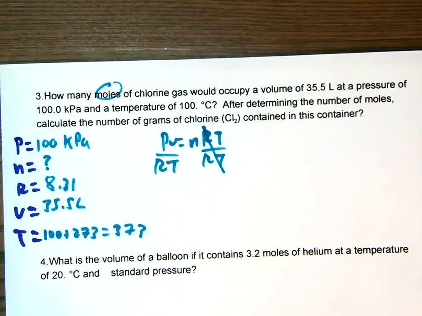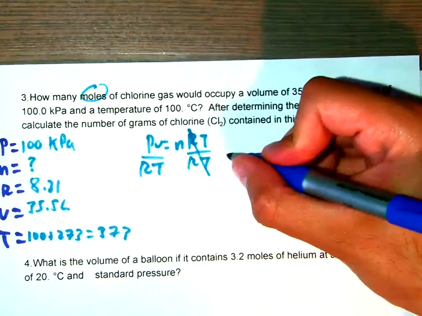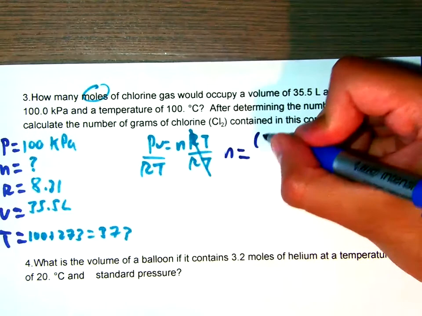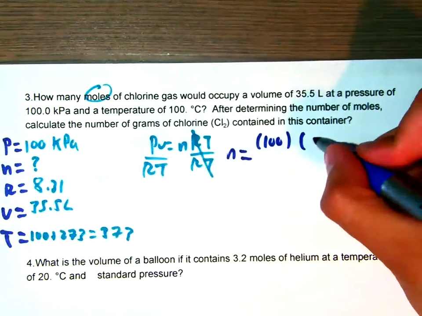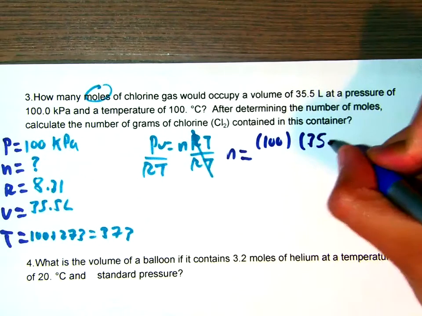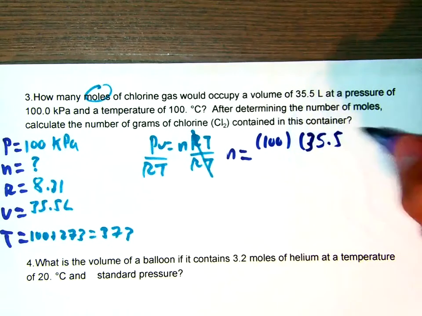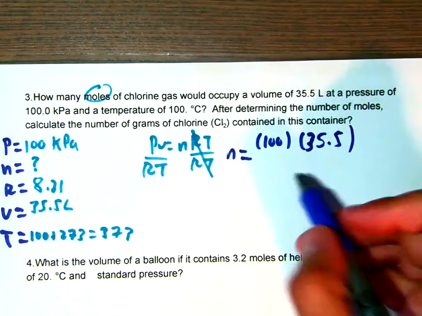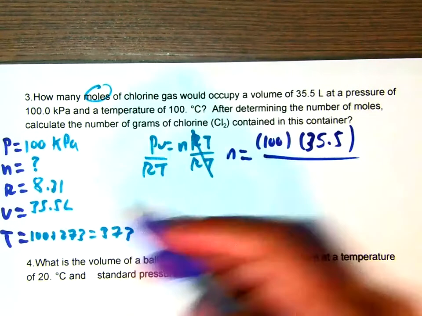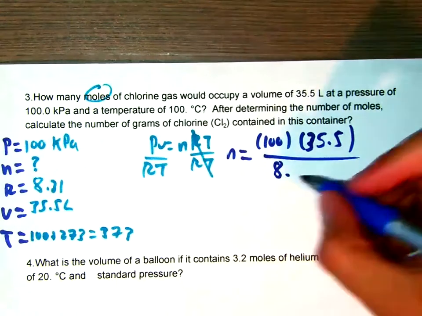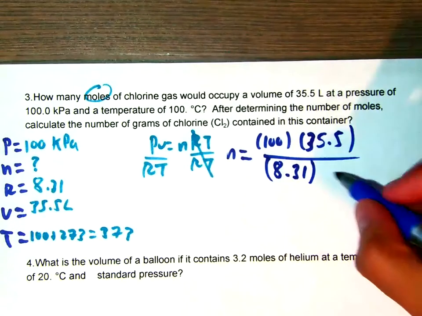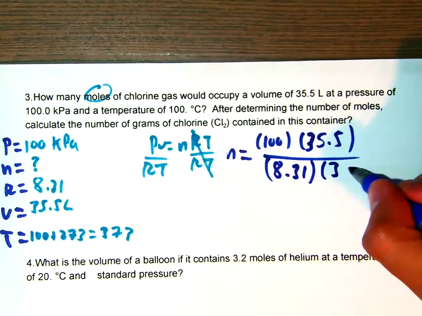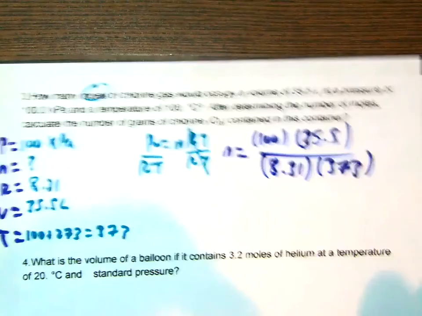Okay, so that means number of moles equals my pressure, which is 100, times my volume, which is 35.5. So 35.5 divided by my R value, which is 8.31, times the bottom, which is my temperature, 373 Kelvin.